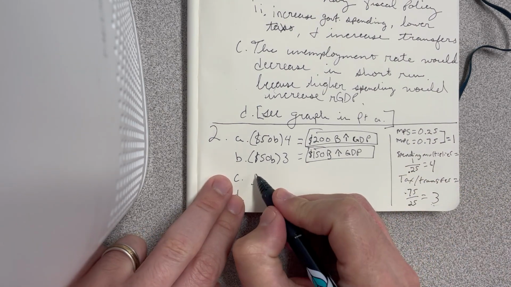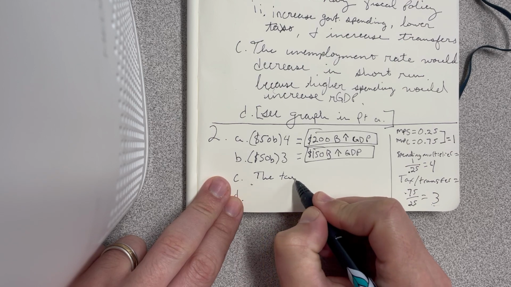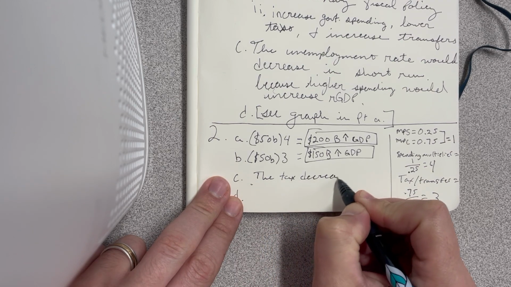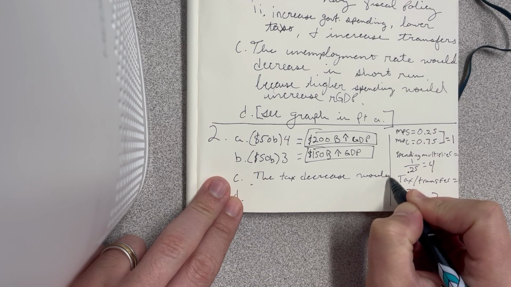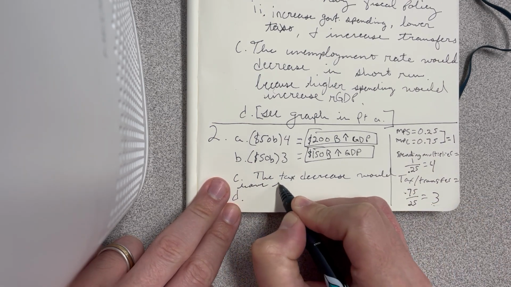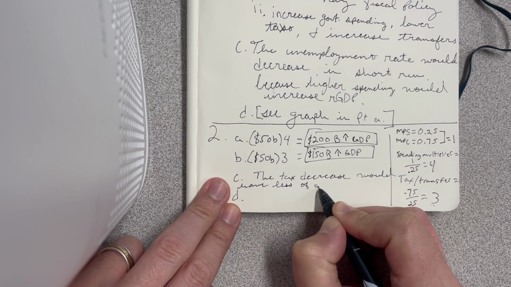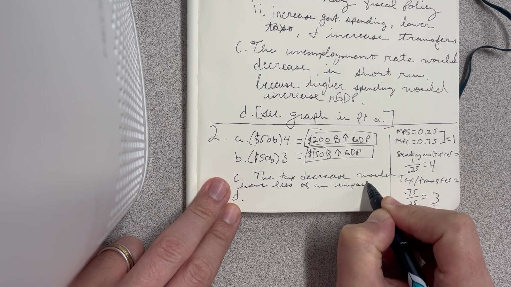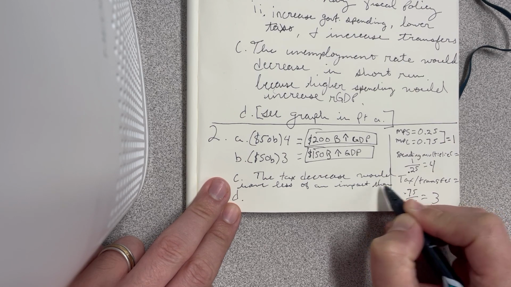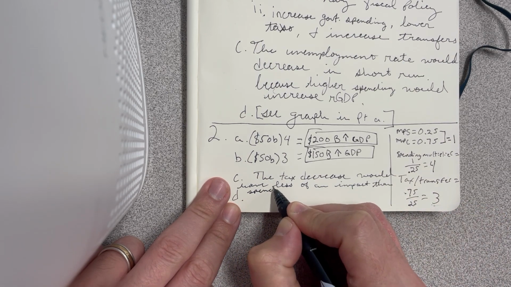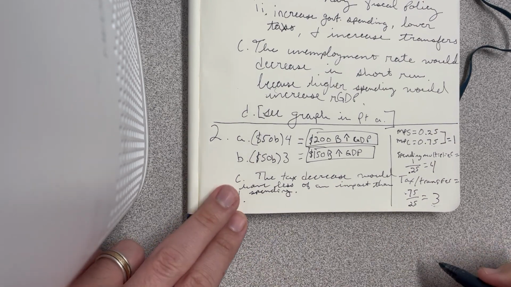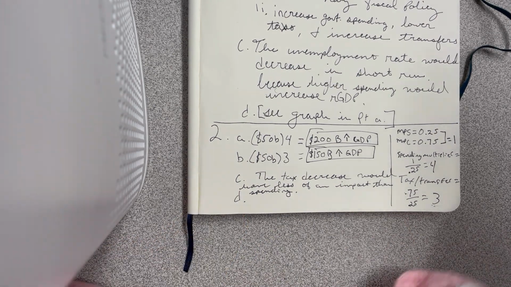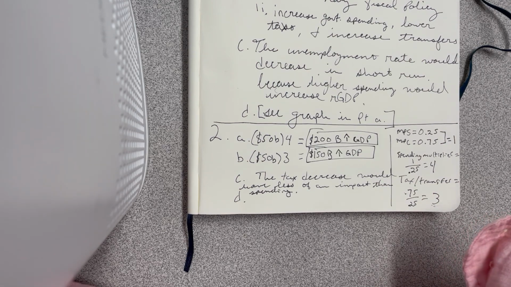So we would say the tax decrease would have less of an impact than spending. And the reason for that, you would explain briefly, is you could say something like the multiplier is less, or there would be an initial round of savings from the tax transfer multiplier. Any of those things would count as giving you the correct explanation for that point.